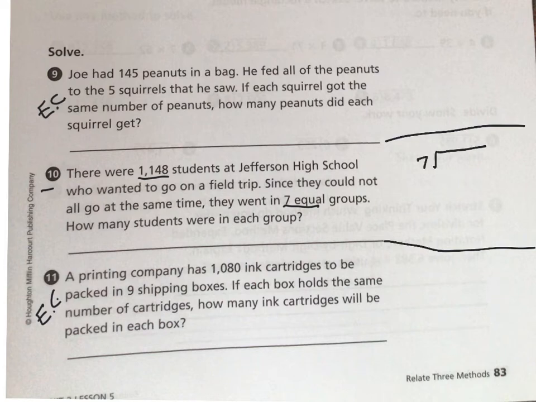Okay, 7 into 1,148. And then it's a division problem. So I say, how many times does 7 fit into 1? Does it fit in there? No, it does not. So I have to go, how many times does 7 fit into 11? Start your count bys. Oh, 14's too big, isn't it? I can't go over 11, so I have to go with 1 time. 1 times 7 is 7, and then subtract. 11 take away 7 is 4.